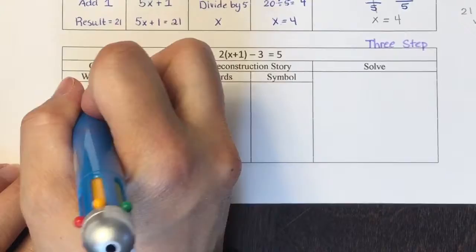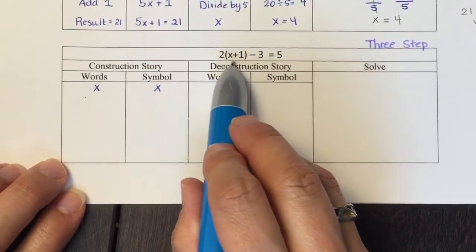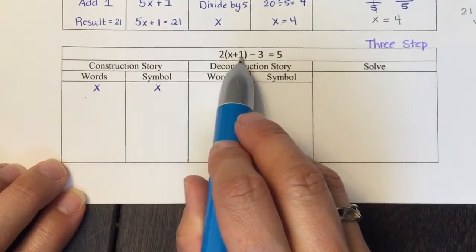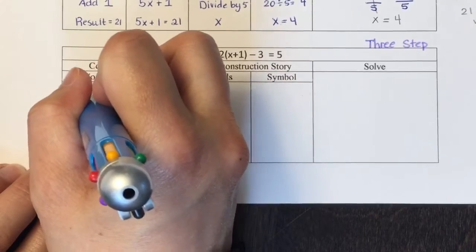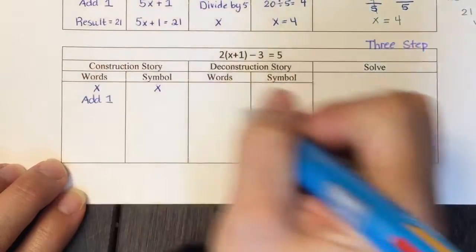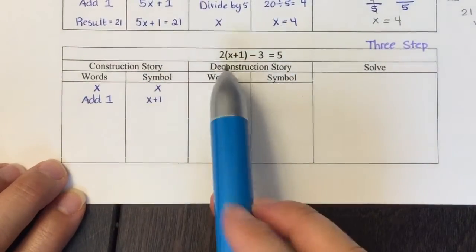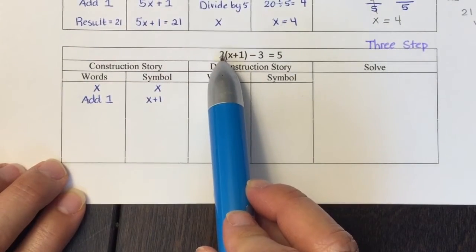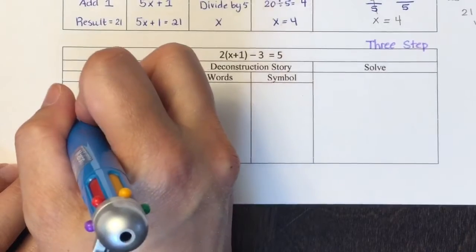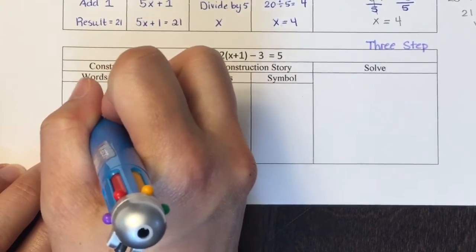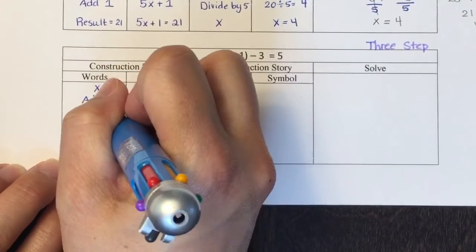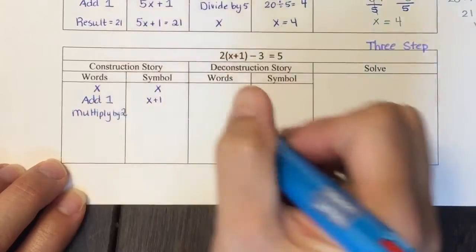The first thing we're gonna do is we look inside the brackets, right? So the closest thing that's happening to x is we're adding 1. Okay, so it's gonna be x plus 1. Next thing that happens to x, well, it's being multiplied by 2. Okay, so multiply by 2.